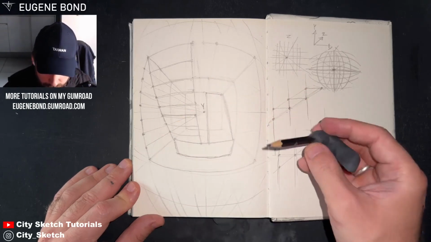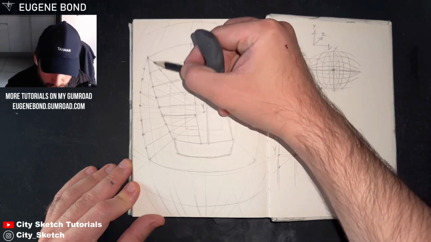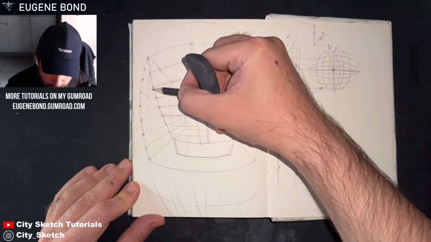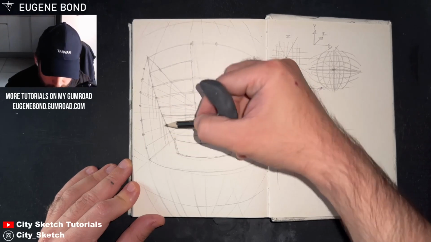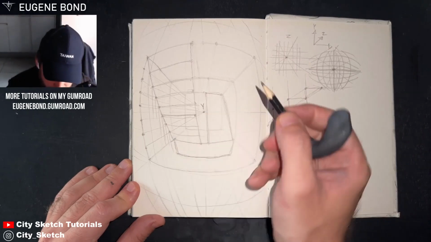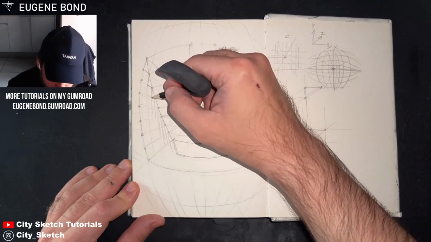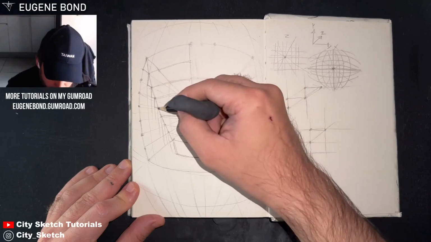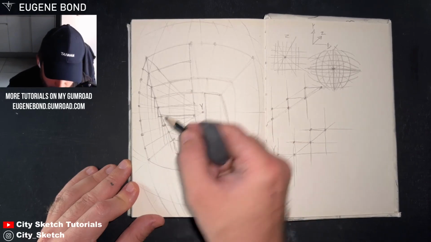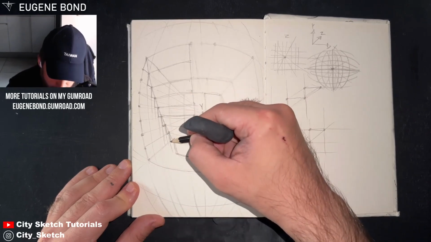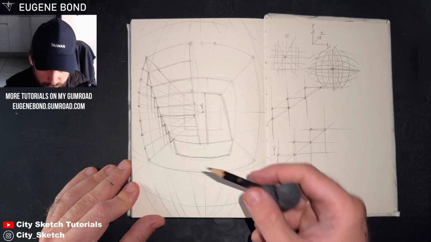For these lines, I will use these lines from this grid. You see? Just follow this curvature on the grid and make these lines. So what I have: intersection, intersection, and I have this wonderful zigzag in a curvilinear perspective.